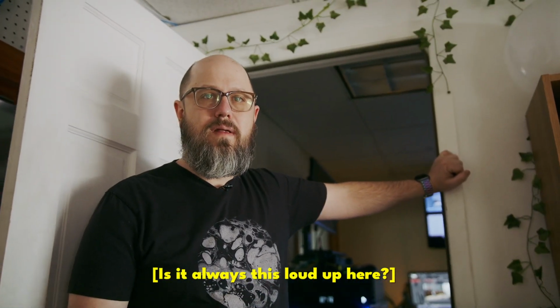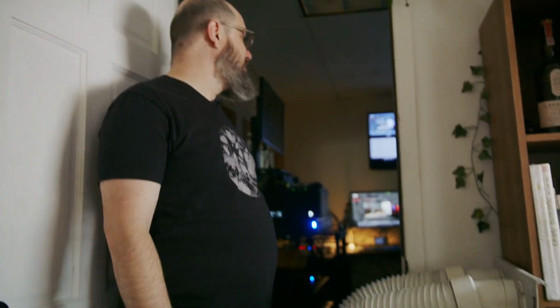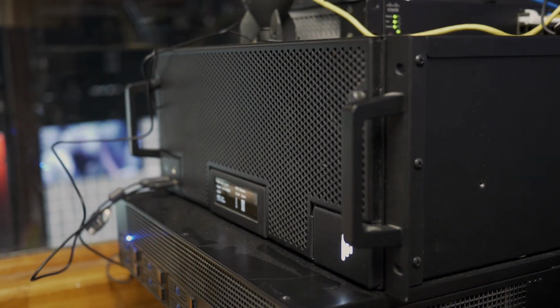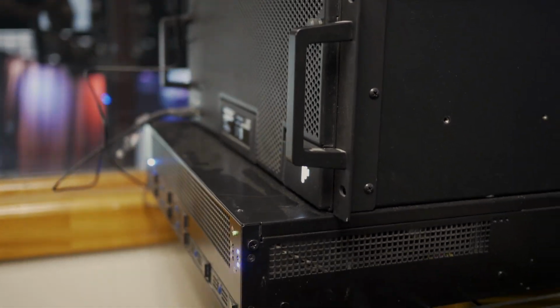Is it always this loud up here? Yes, unfortunately it is, and that's part of the reason servers are always either isolated in a separate room from the soundstage, or you can buy hush boxes, really expensive quiet boxes.